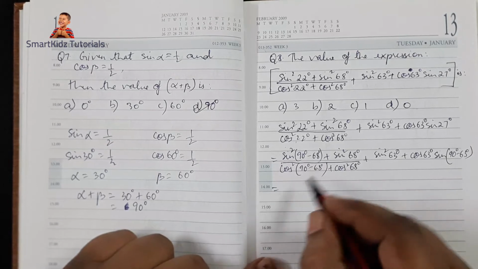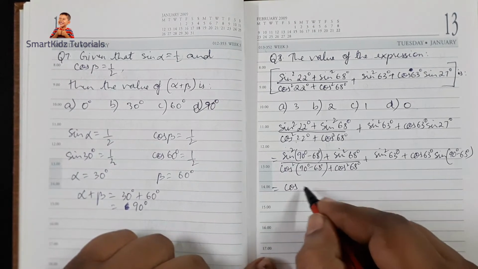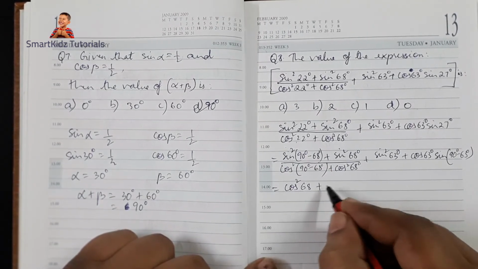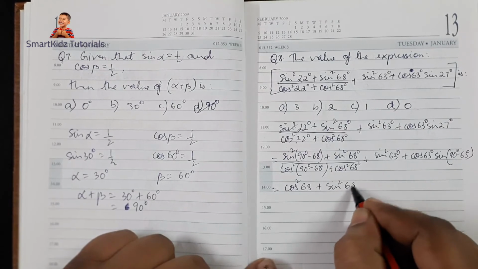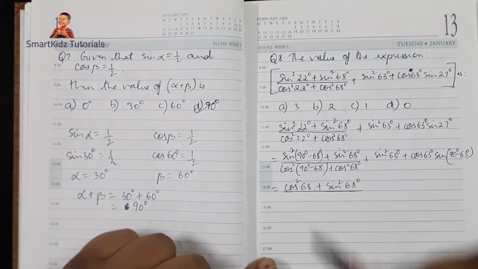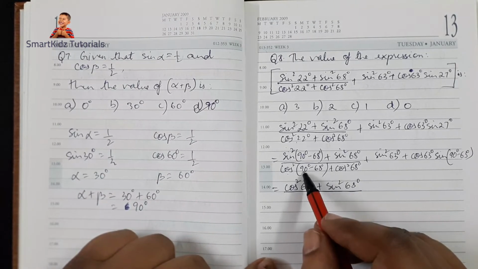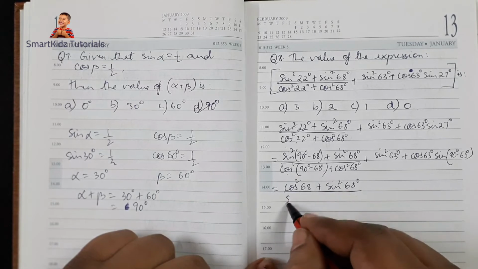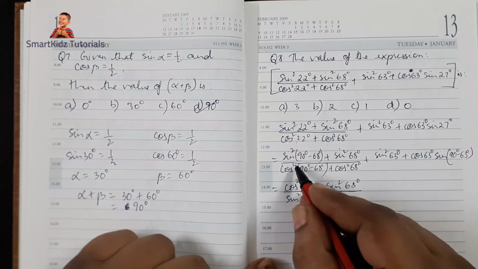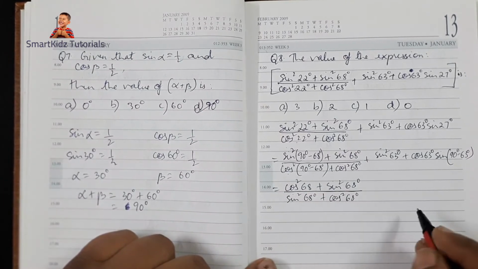Moving further, sine of 90 degrees minus 68 degrees can be written as cos of 68 degrees. Because it's a square, I'm going to put a square here, plus sine square 68 degrees. Do not miss out on what is already existing. Cos of 90 degrees minus 68 degrees can be written as sine of 68 degrees, and I'm going to put a square over here, plus cos square 68 degrees.